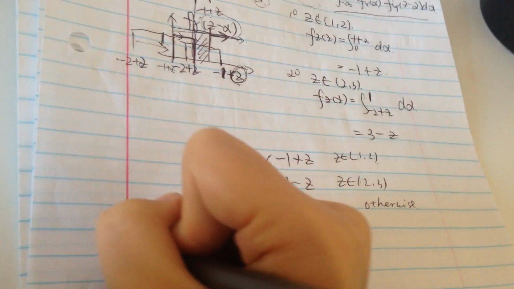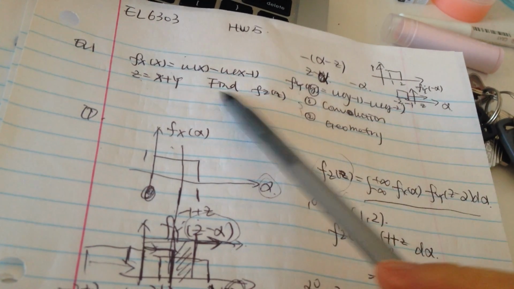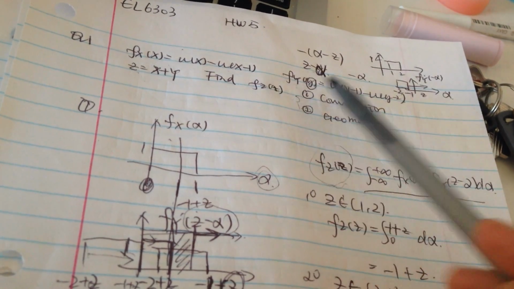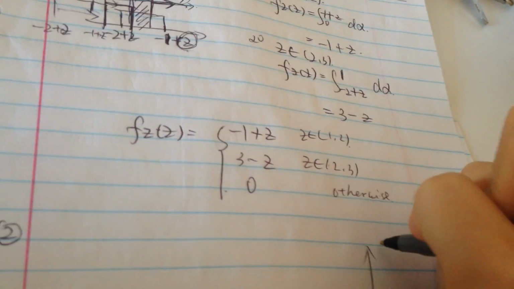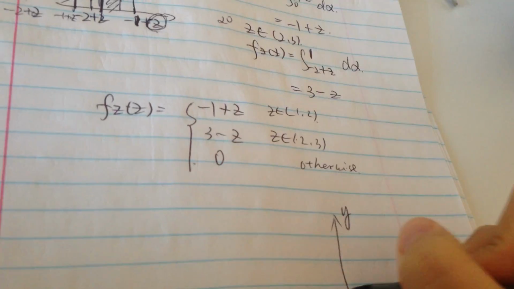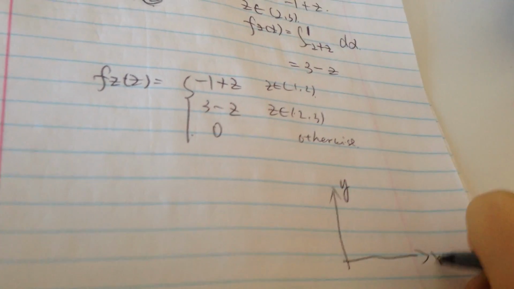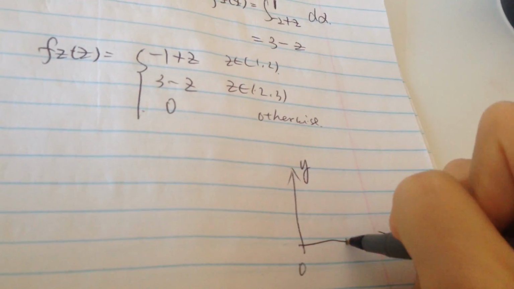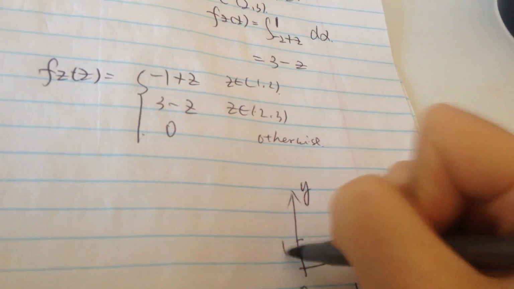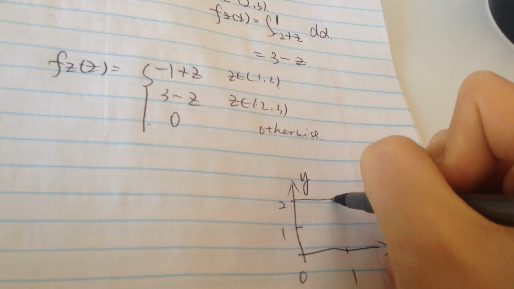Second, we're gonna use the geometric way. How to use it? First, from the density function, we could know the range of x and the range of y. So here we're gonna draw the picture of that. The figure here is y, and here is x. X is from 0 to 1, and y is from 1 to 2.